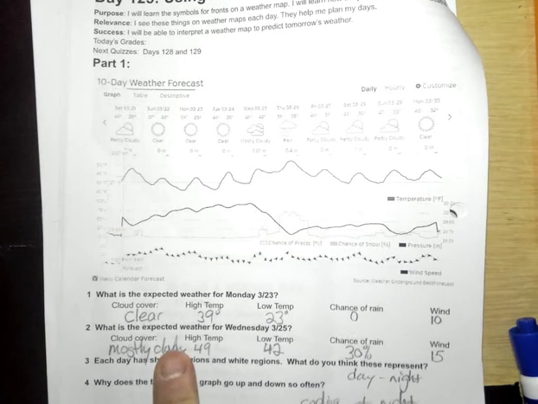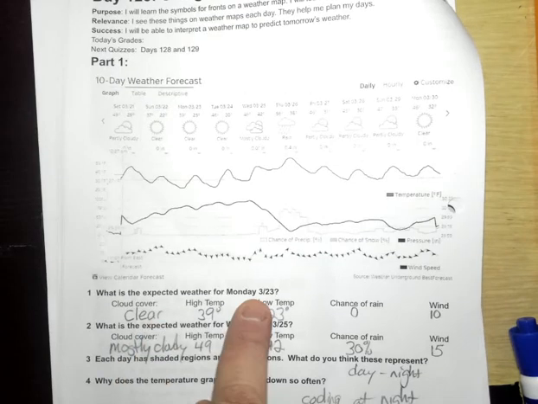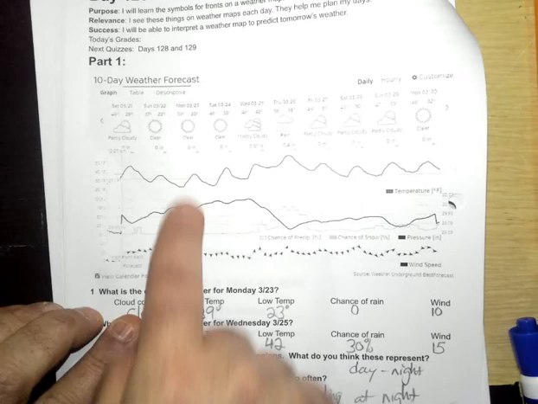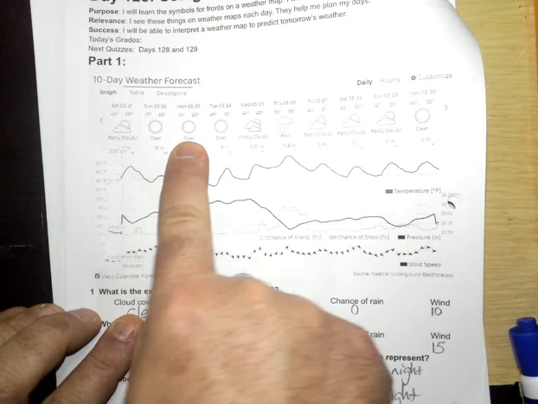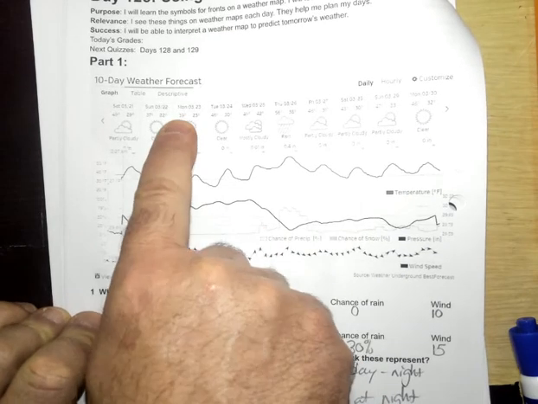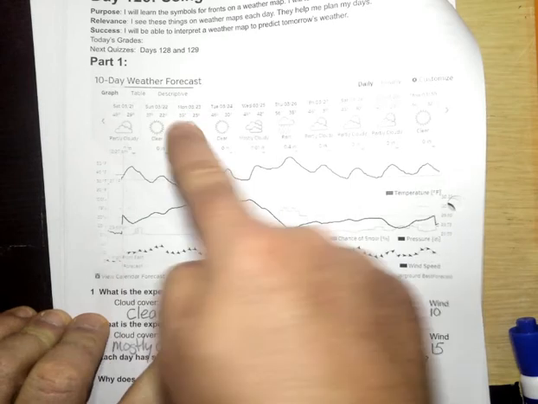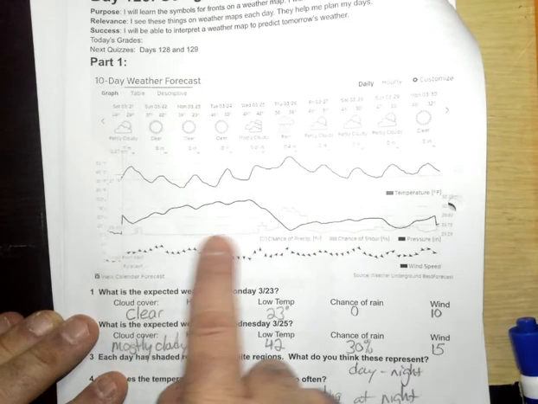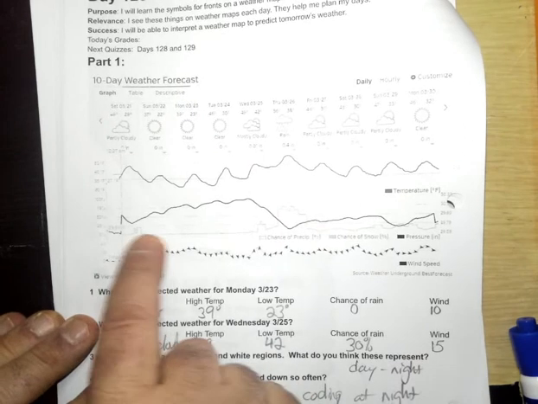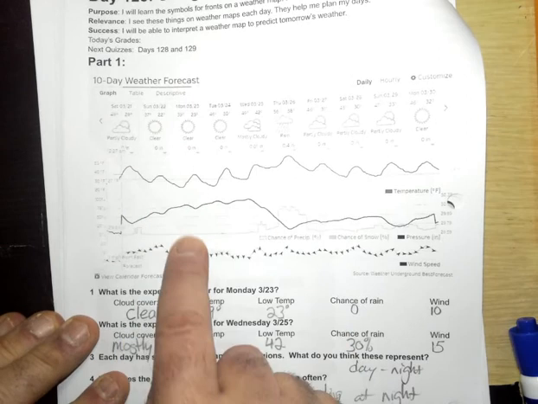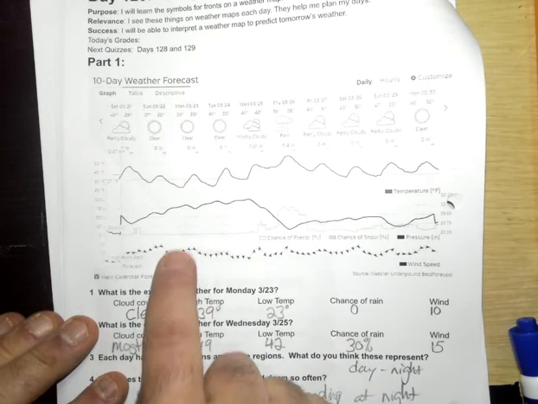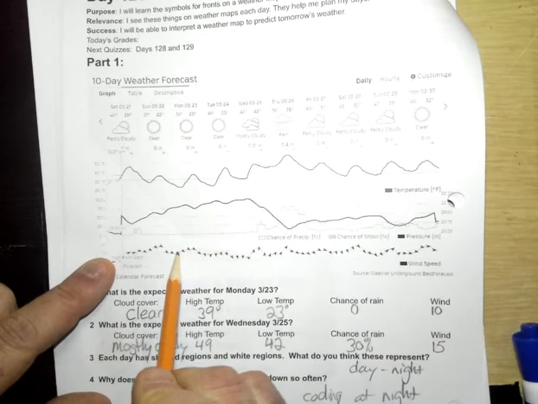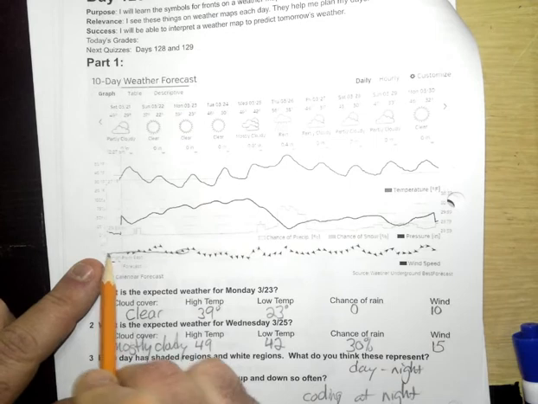Number 1, what's the expected weather for Monday? Let's see here, 3/23. March 23rd. Cloud cover is clear. Monday, see, clear. High temperature for Monday. The left-hand number, the bigger number, 39. Low temperature, 23. Chance of rain. That's down here. It's flat right at the bottom, 0%. Wind on Monday, here's the wind coming across about 10.